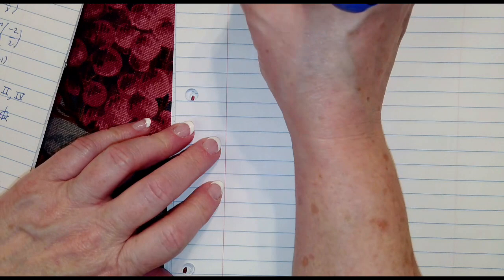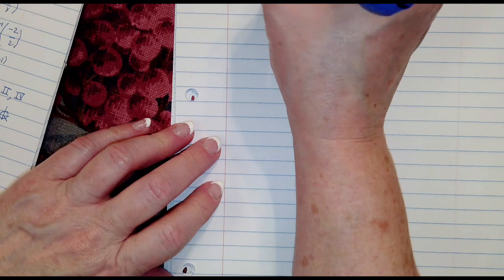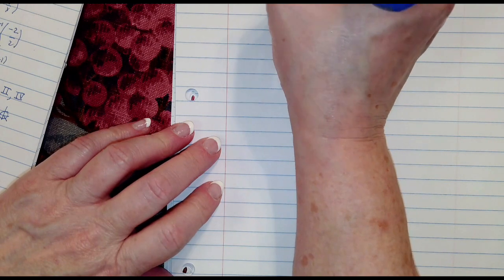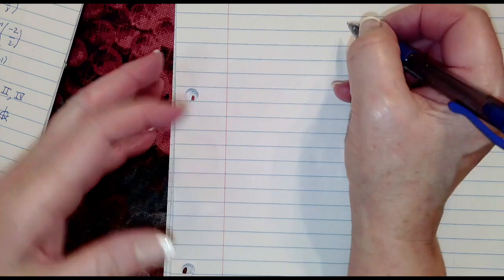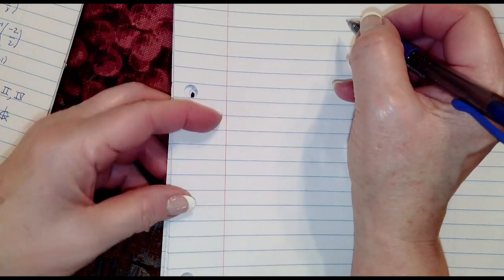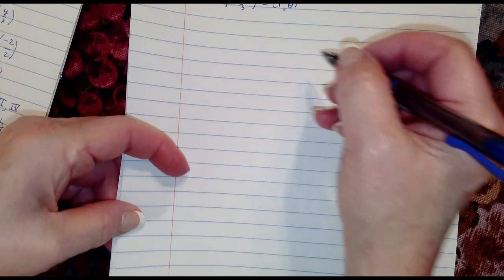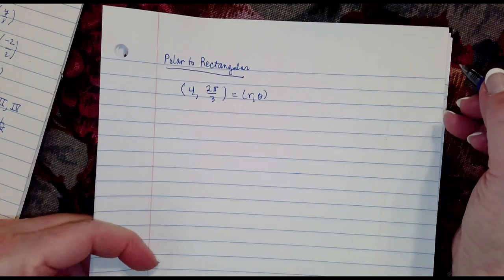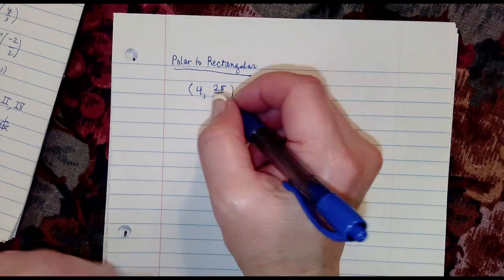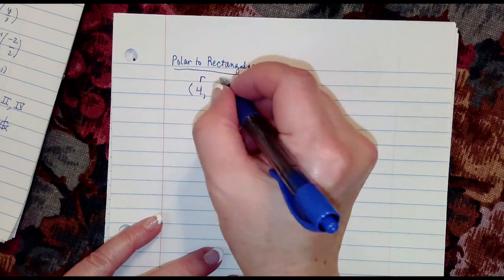So we have the ordered pair 4, 2 pi over 3. And that's going to be our r, theta. It helps if you can see what I'm writing. So this is our given. This is our r, and this is our theta.